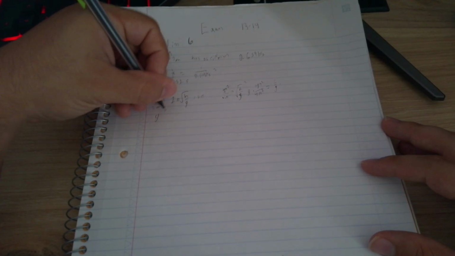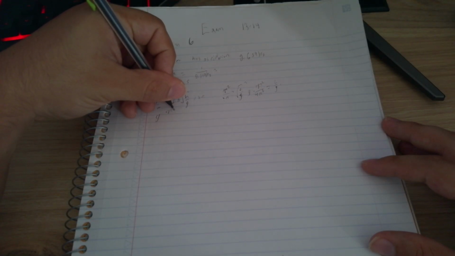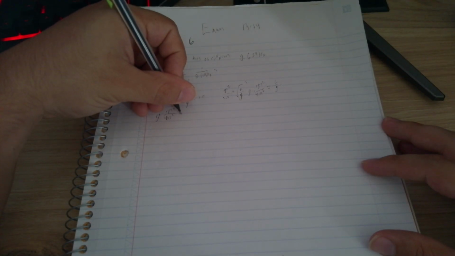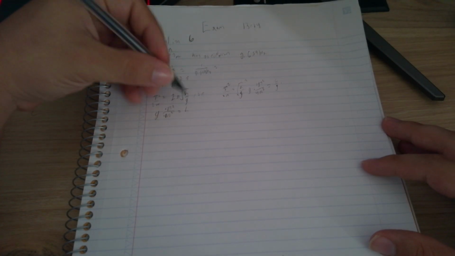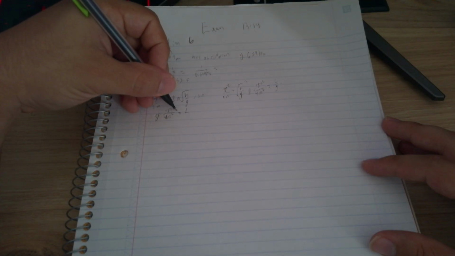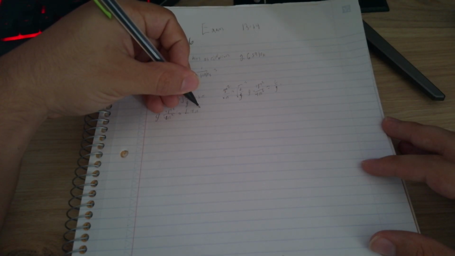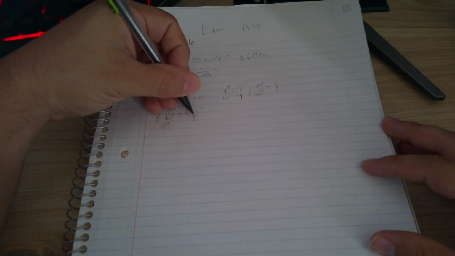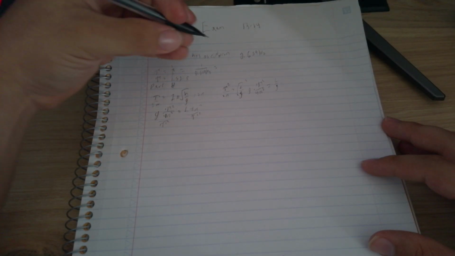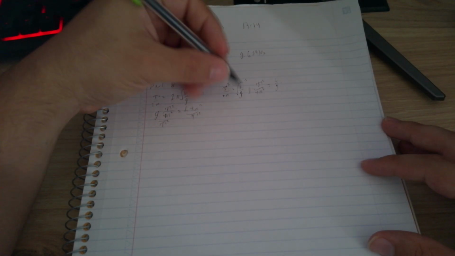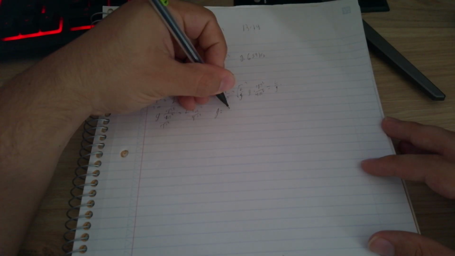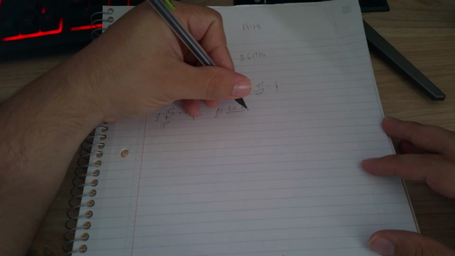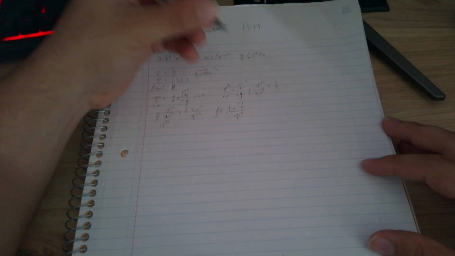So now that G is on the other side, we have L. Then we multiply by 4 pi squared and divide by the period squared. So inevitably, we'll be left with gravity is equal to 4 pi squared times length all over the period squared.